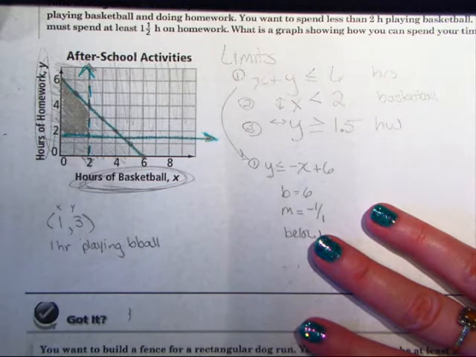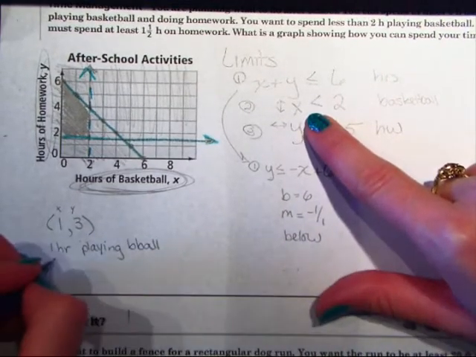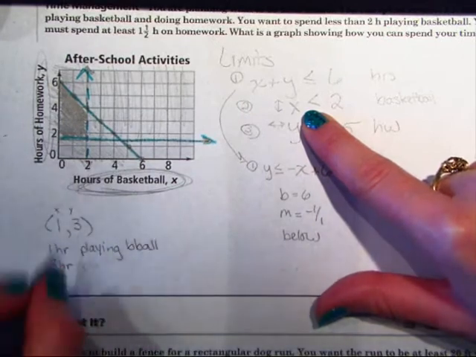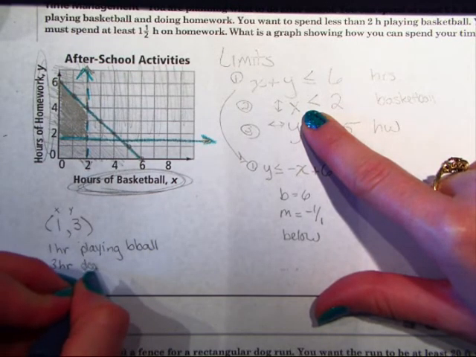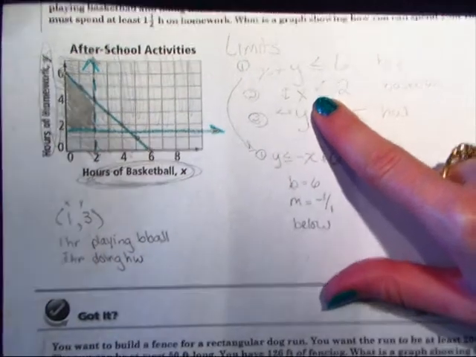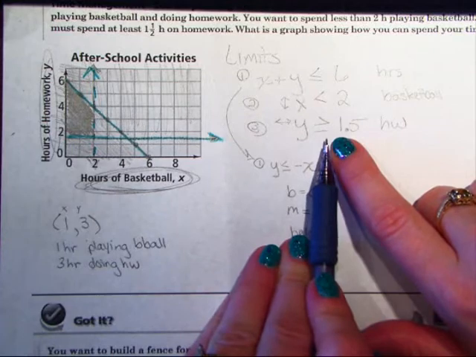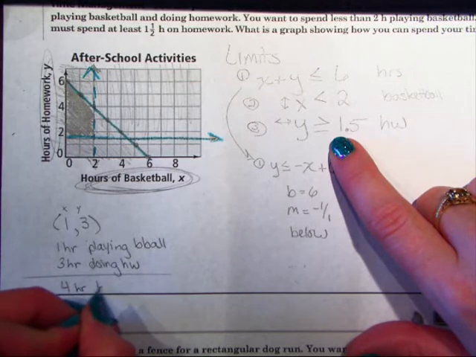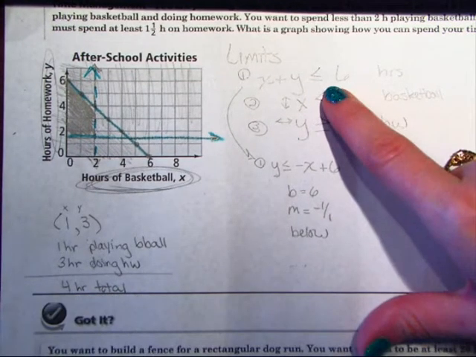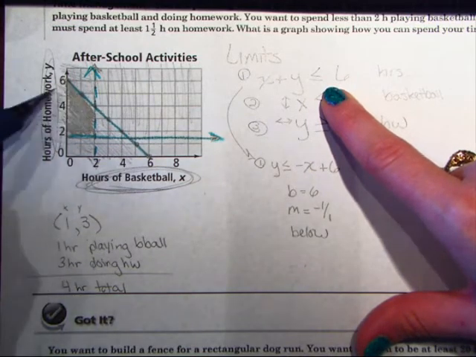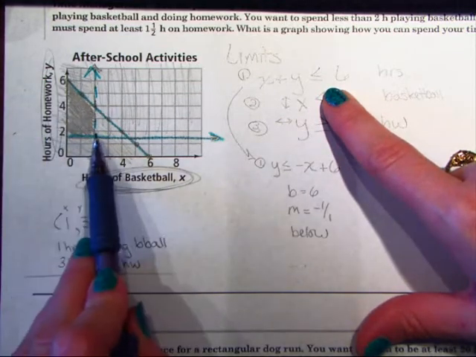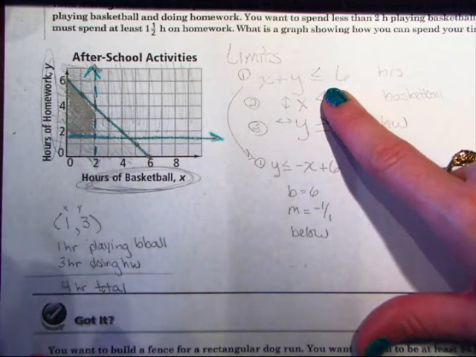Right? You can do 1 hour playing basketball because it says it has to be smaller than 2. It says then that you can spend 3 hours doing homework, yeah. Do you guys think this is playing? 3 hours doing homework. I hope you guys agree that it says you have to spend more than 1.5 doing homework, so that 3 fits. And if you add these together, I get a total of 4 hours. And that fits this equation up here that has to be smaller than 6. So anything inside of here, including the top line, including the bottom line, but not including the broken line, is a solution.